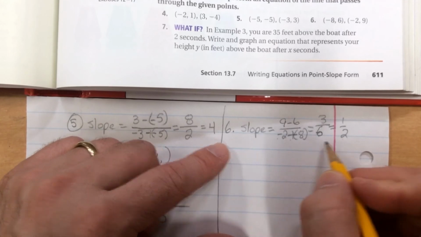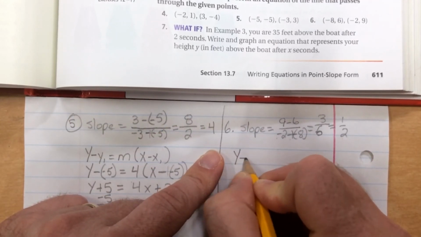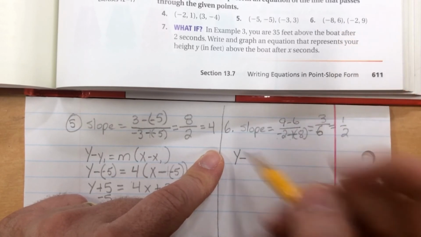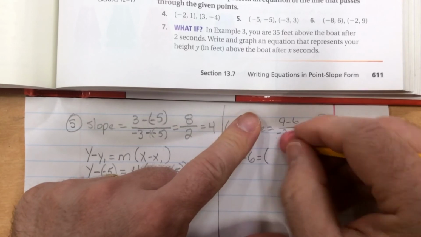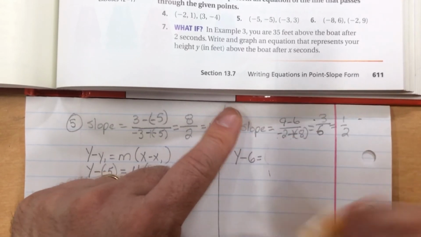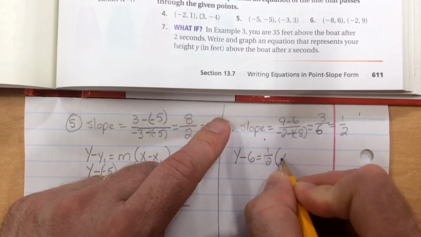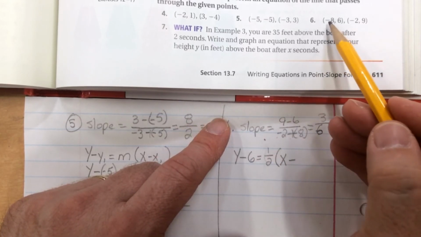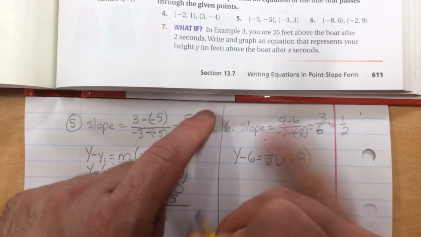Our slope is 1/2. And now we'll turn it into y minus y1. We can use this, y minus 6 equals, slope, we found to be 1/2, times x minus, and now it's minus a negative 8. Minus a negative 8 is the same as plus 8.